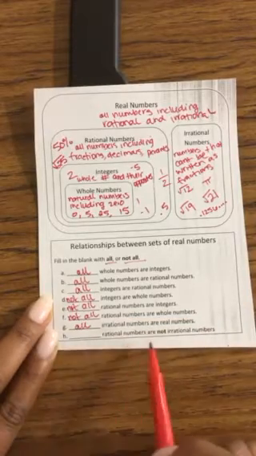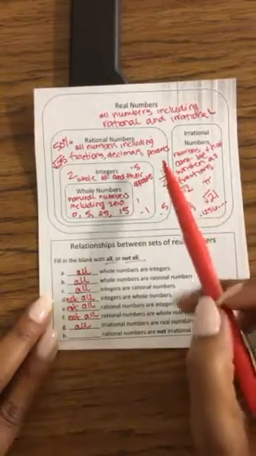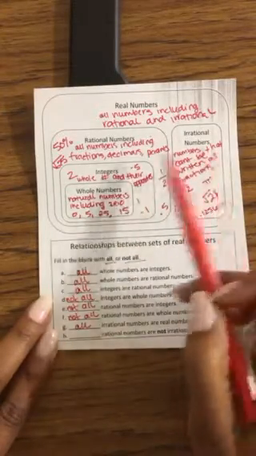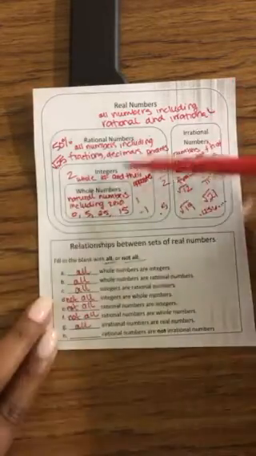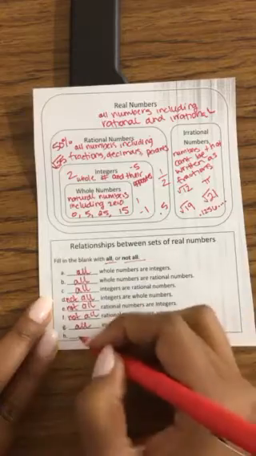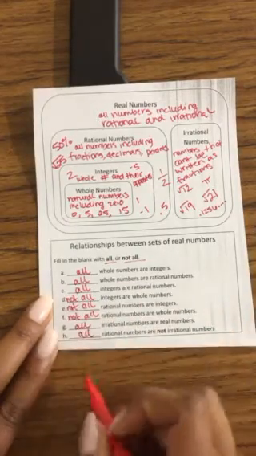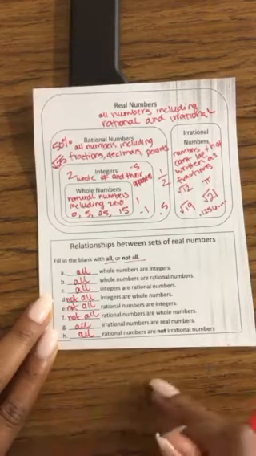And H, rational numbers are not irrational numbers. Take a look at how we have two separate Venn diagrams here, right? All of our rational numbers are over here on this side, and irrational is over here, okay? So, all rational numbers are not irrational. Those are two separate categories.